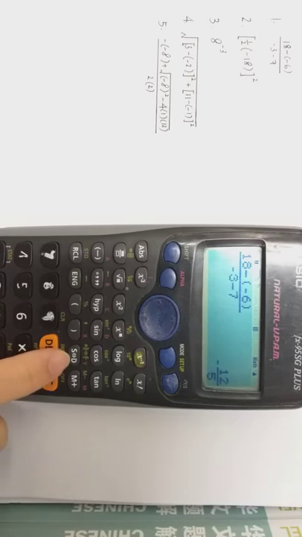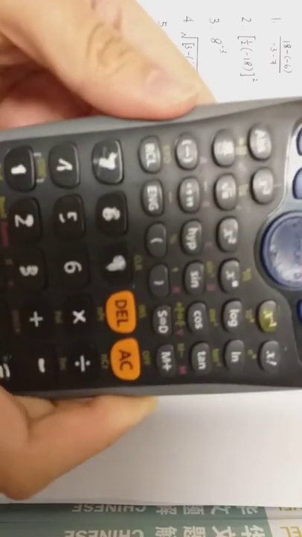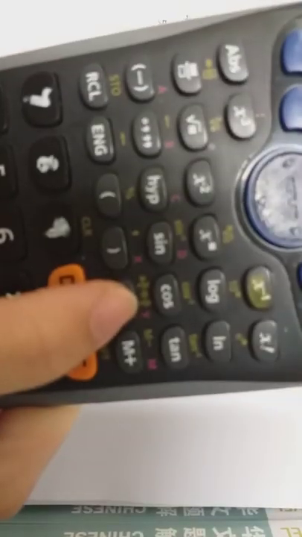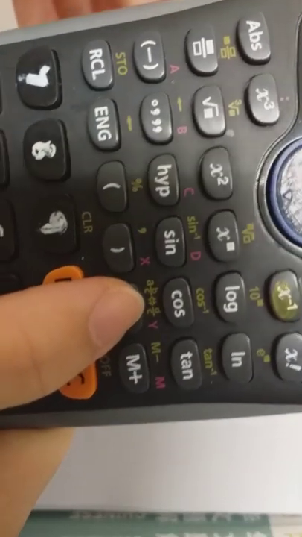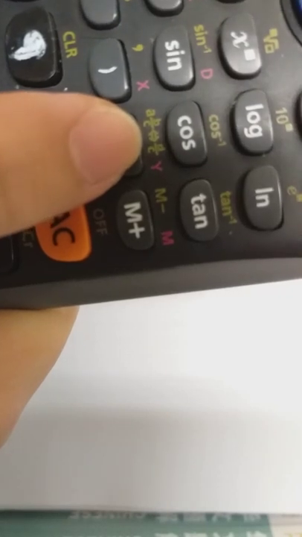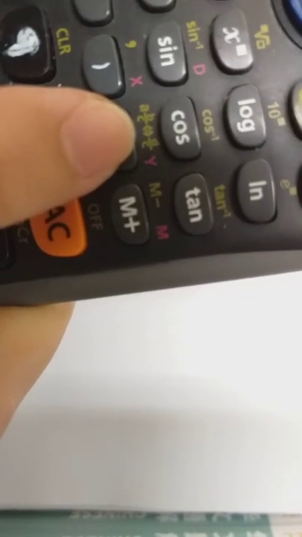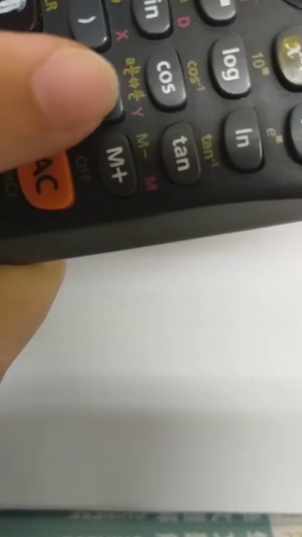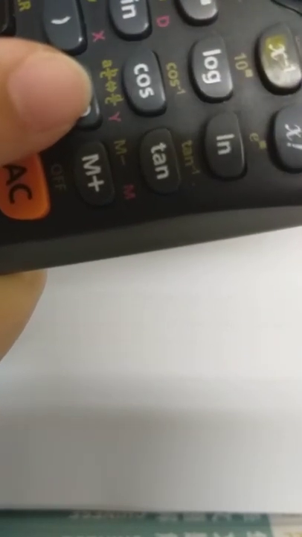Over here, at the S to D button, you can see that there is this here which says A B over C in yellow font, convert to D over C. It is in yellow because you are supposed to use the shift function to use it.